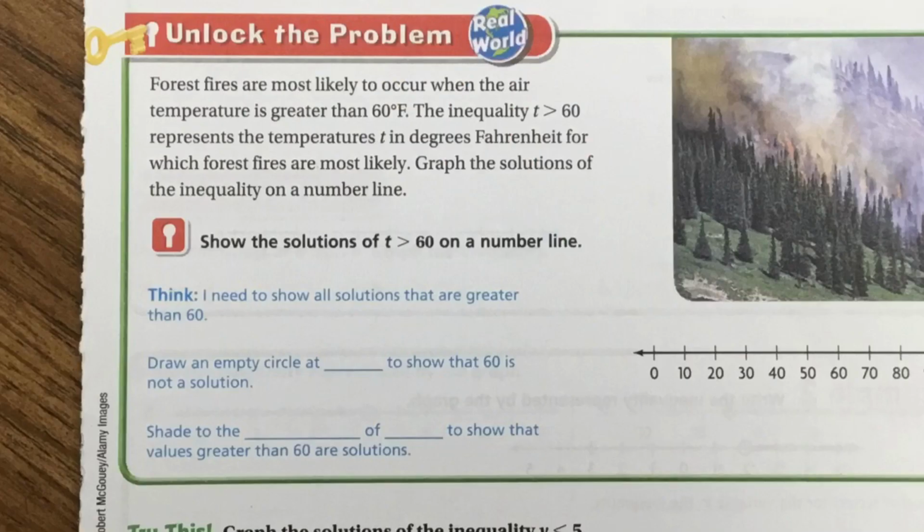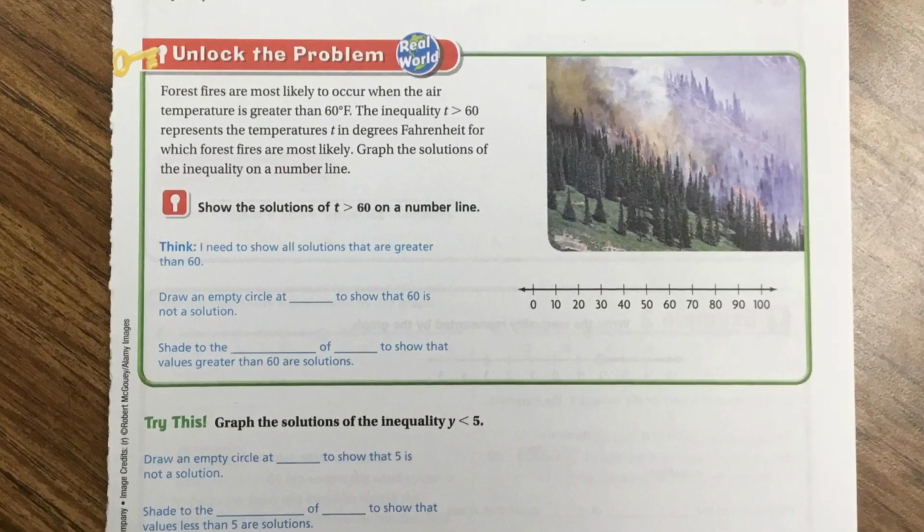Go. Forest fires are most likely to occur when the air temperature is greater than 60 degrees Fahrenheit. The inequality T is greater than 60, where T is the temperature in degrees Fahrenheit for which forest fires are most likely. Graph the solutions of the inequality on a number line. So I want to show all the solutions that I can for T is greater than 60. All right, I won't be able to show every single solution because that number line would be way too long, right? So I'm going to look at this. Let's box your equation real quick.